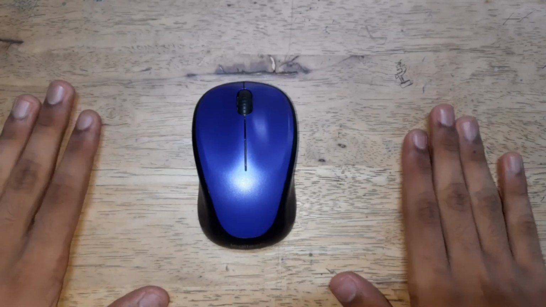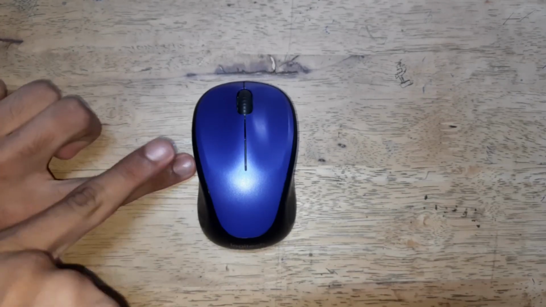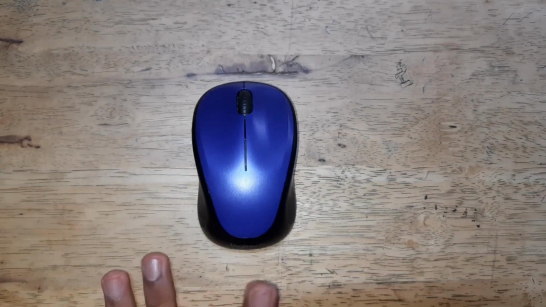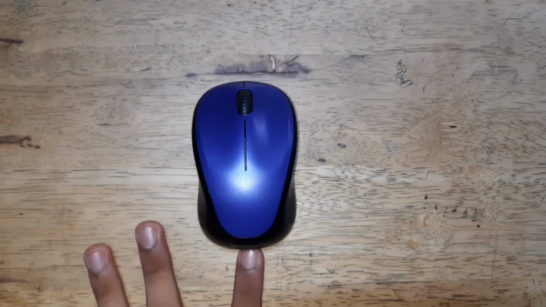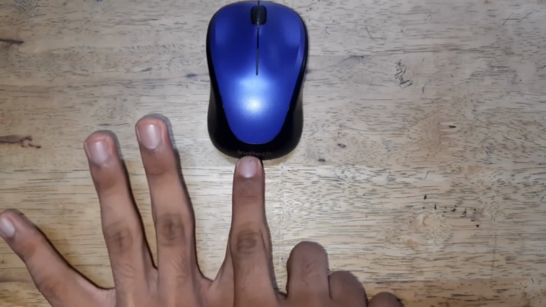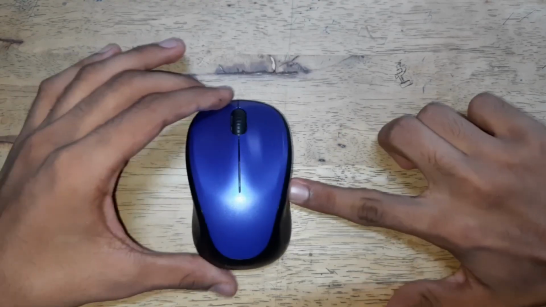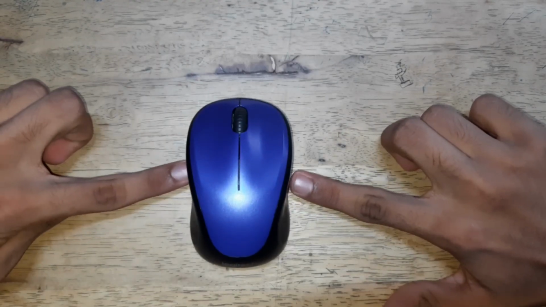I have this mouse again. So first let me put one force here, let me do it this way so it's easier. I'll put one force this way and another force in the same direction on the same line. So the mouse moves forward. But now I'll apply one force in this direction and another force in this direction.